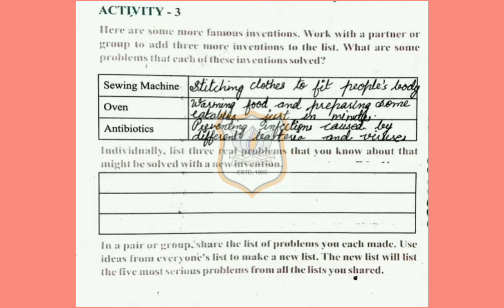So here 3 types of inventions are given, and what you have to do is find out what are the problems that these inventions solved for us. First one is sewing machine, second is oven, third is antibiotics. So what is the work of a sewing machine? It stitches clothes to fit people's bodies. Second is oven, warming food and preparing some eatables just in minutes. Third one is antibiotics, preventing infections caused by different bacteria and viruses.